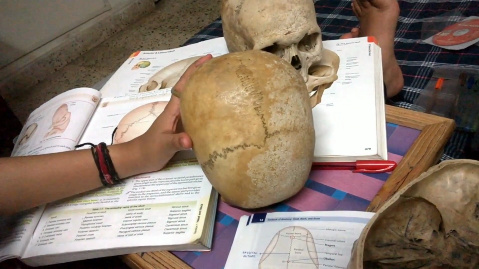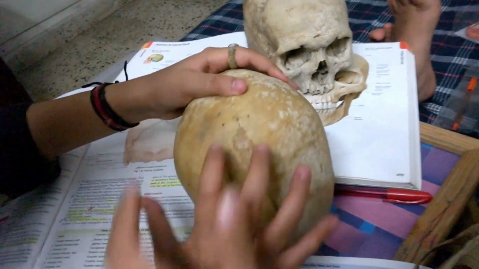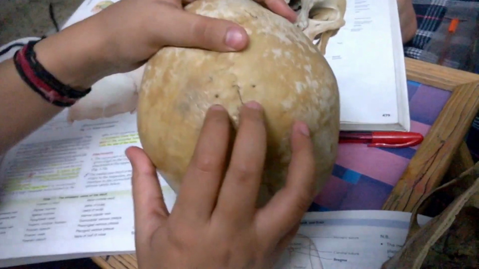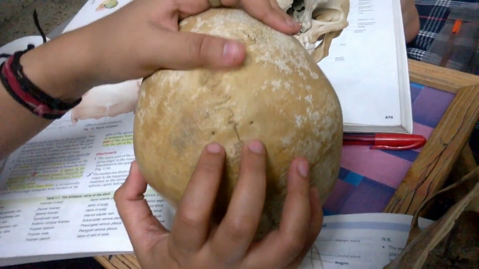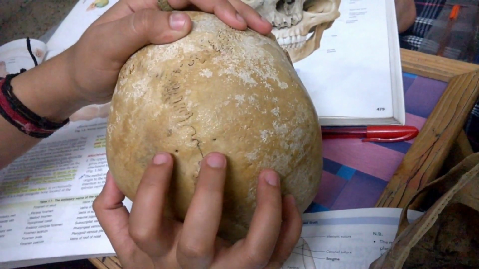Then you have the parietal foramen, one on each side, which is very clearly seen here. It transmits the emissary veins of the scalp into the superior sagittal sinus.